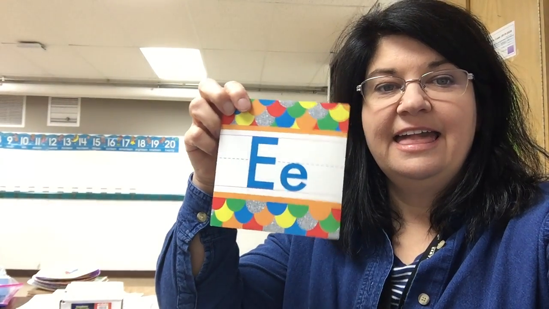And why do we keep those 5 letters separate in the alphabet and call them vowels? Because they make 2 different sounds. They make a short sound, and then they say their name. So A, for the short sound, says like an ant, an alligator. And E says eh, like an elephant or eggplant.